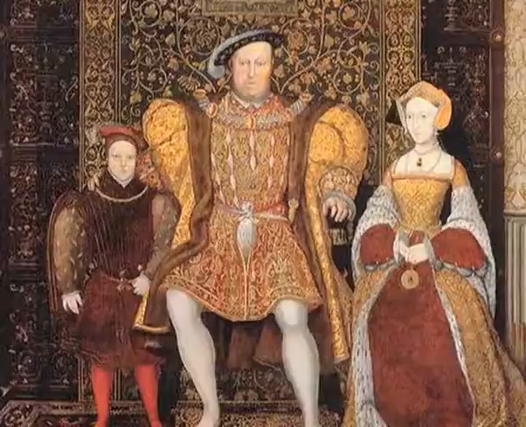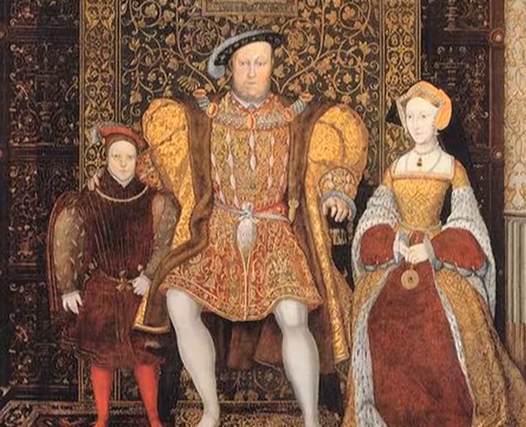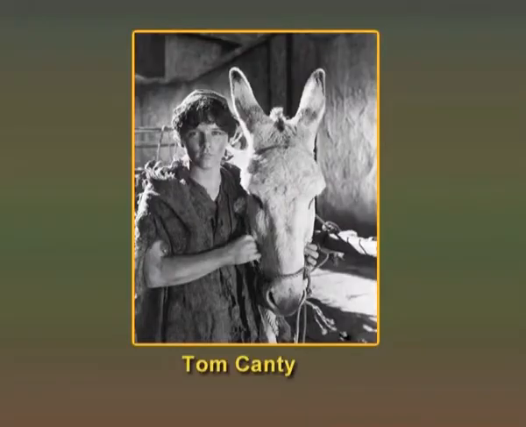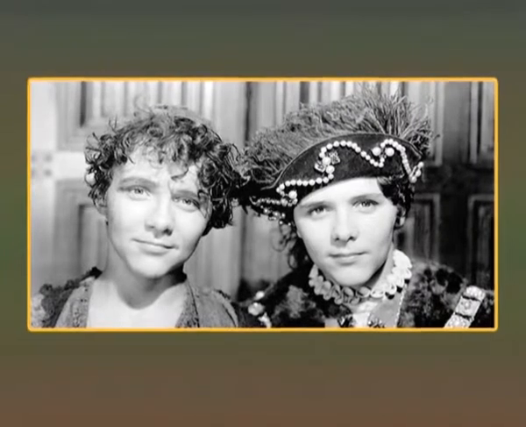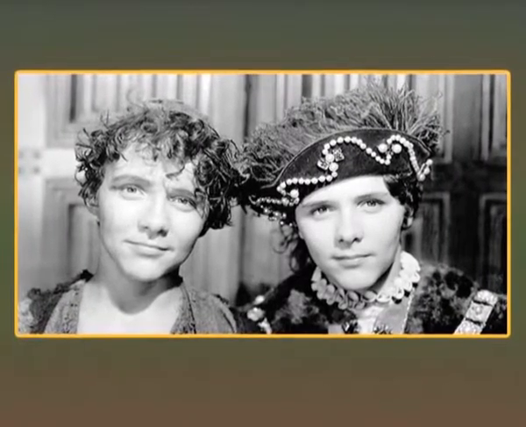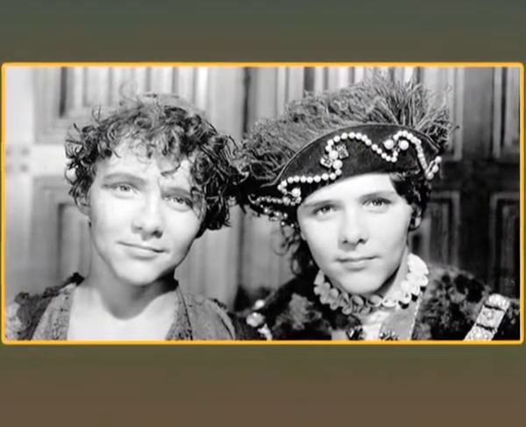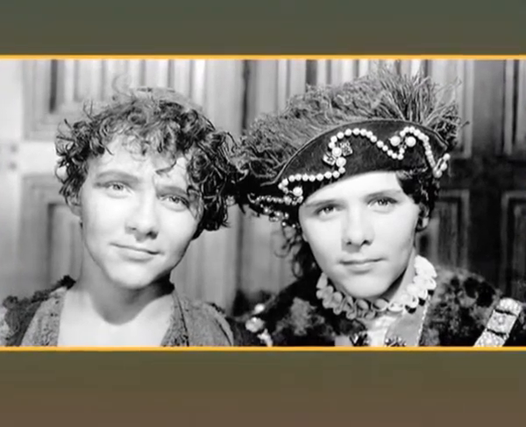Edward Tudor, Prince of Wales and son of Henry VIII, lives in the palace at Westminster, while Tom Canty, a beggar and the son of a drunkard, John Canty, lives in a tiny and dirty pocket of London called Offal Court. Through a chance encounter, the two boys exchange roles and experience life as the other.